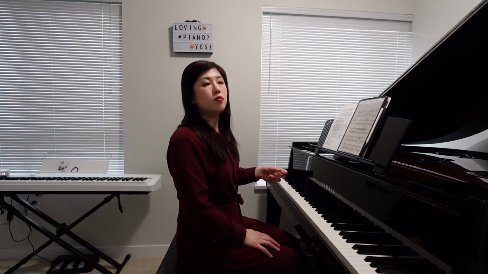We should understand how to play the last note before the small comma. There is a general rule for Chopin's music or any of the romantic composers' music. When we see a slur, the first note and the last note, usually we treat them softly, especially the last note.